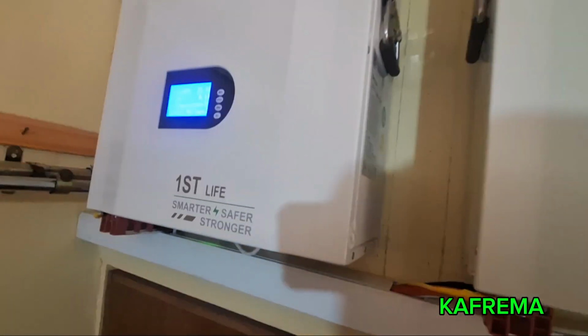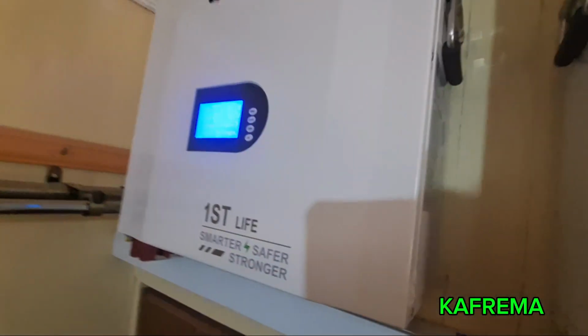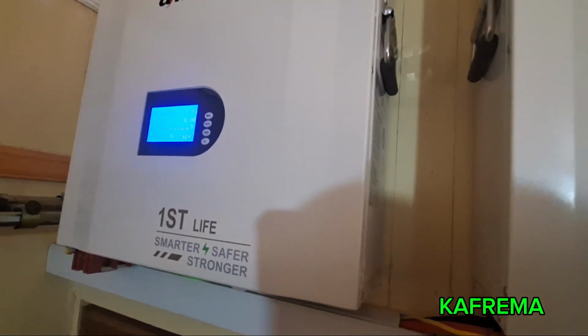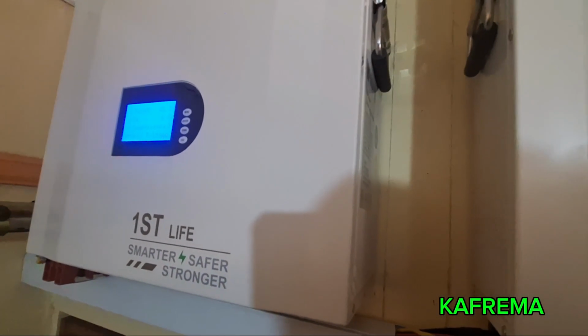We are going to discuss more about how to determine how much battery capacity you require. If you watched the video before this one, we said the first thing to consider when determining your solar system is to start with the power budget.